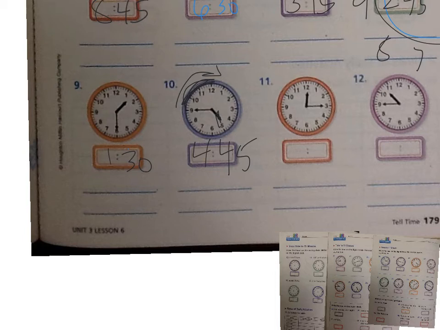Next one, we have the long hand is pointing to the 3, so that would be 15, because it's 5, 10, 15. The shorthand is pointing on the 12, and it's going past the 12, so it must be 12:15. It's not 1, it's not 11, it's on the 12 or after. So one way you could say is 12:15. Another way you could say it's a quarter after 12. Okay?